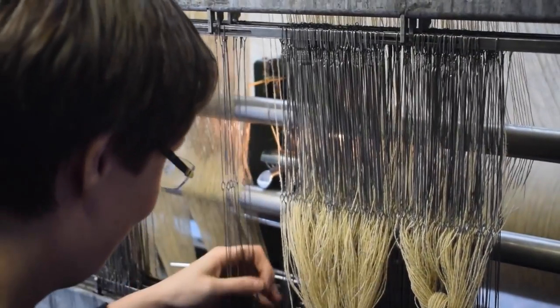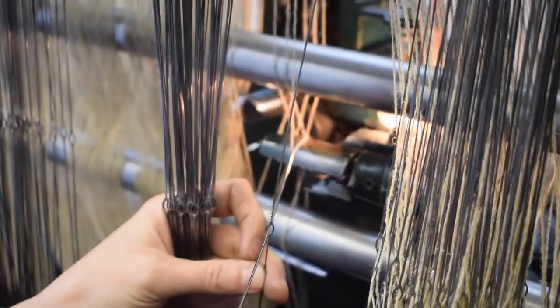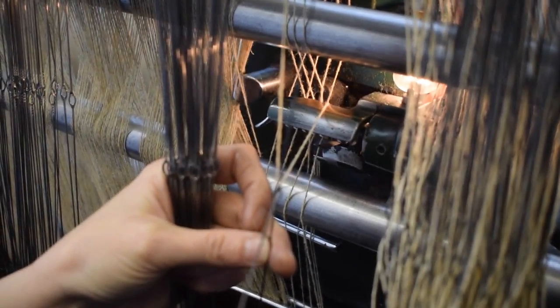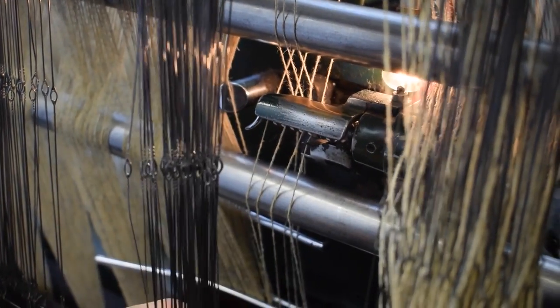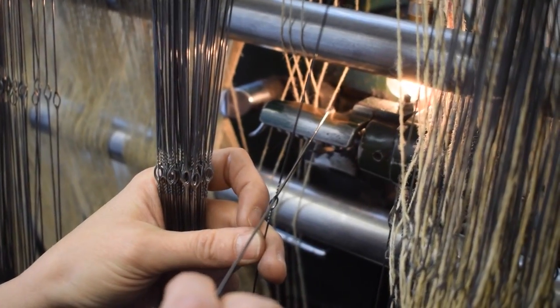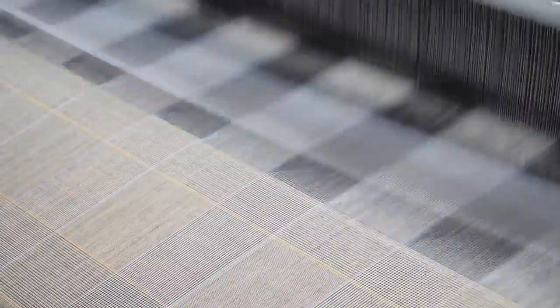Stage 3 of making cloth is the drawing process. This is when each individual end is drawn through a heddle to make the pattern of the cloth. Once all the ends are drawn through, it then has to go through a reed which sets the width of cloth in the loom.